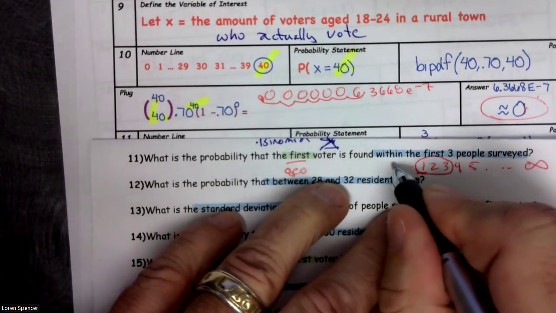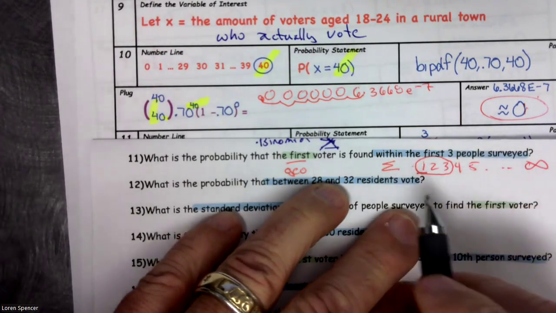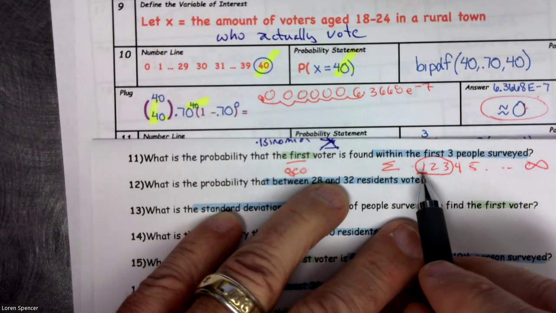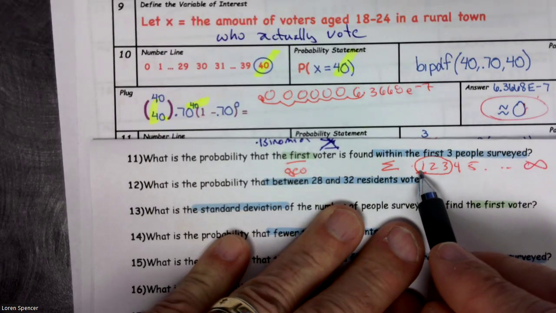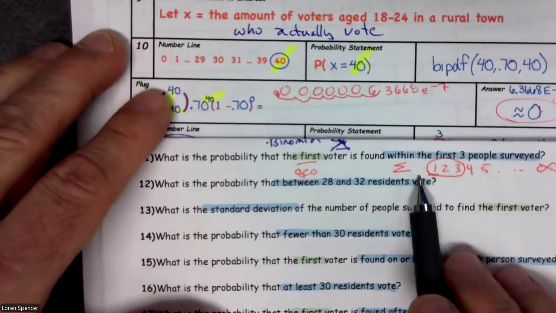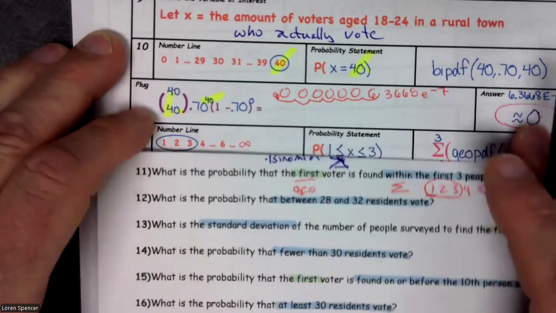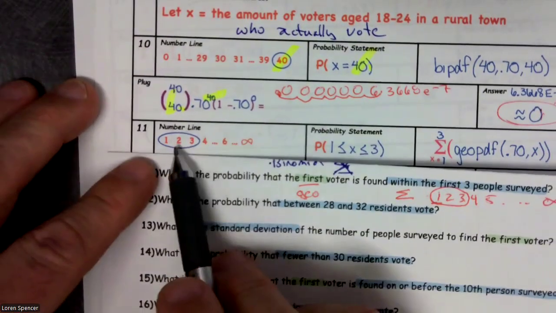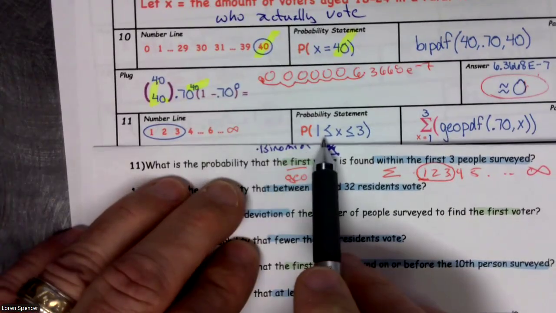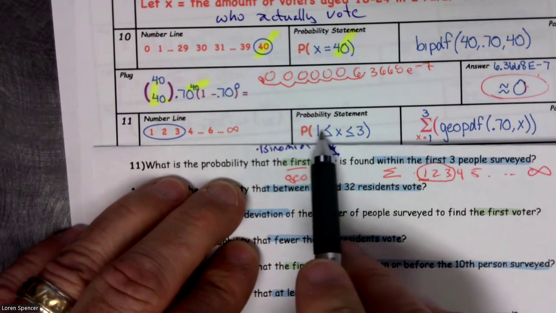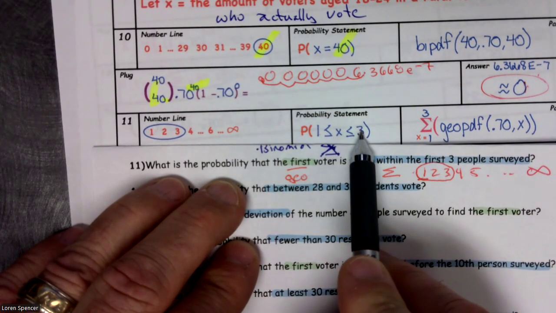Well, that means I have multiple values. Anytime I have multiple values, it's a summation. So this is a geometric, and I have to use a summation where this will be my lowest value, and this will be my highest value, and our probability statement will come from that. So there's my lowest value. Remember, it could technically go to infinity, and it could be the first, second, or third, but we only worry about the lowest and highest.